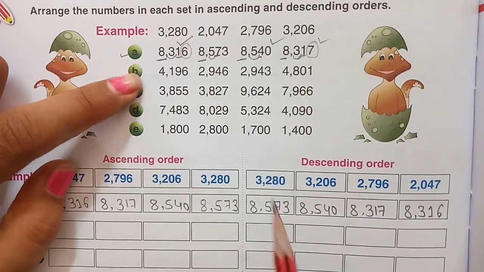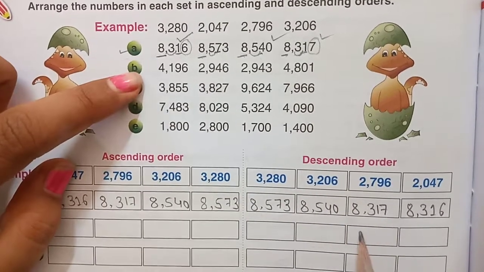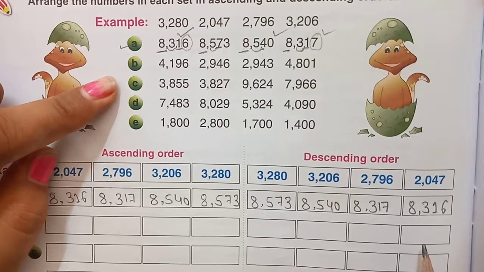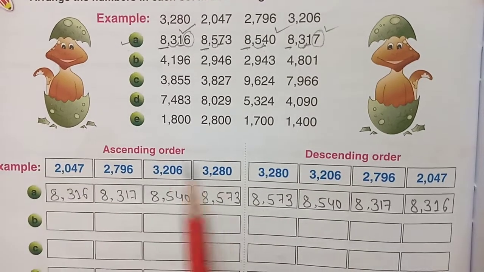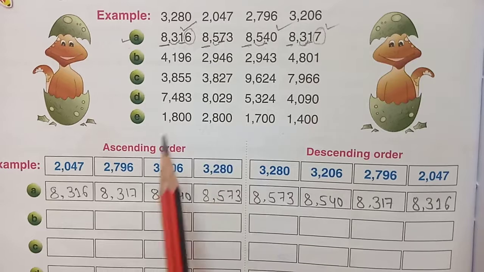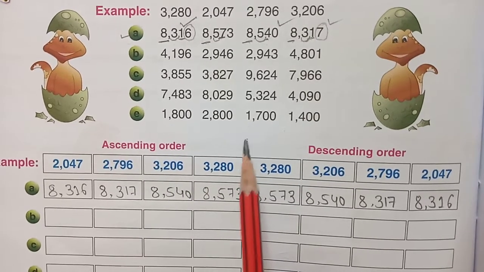Write it down at first. And of the remaining with 3, which is the greatest? With 2, which is the greatest? And the last, the least number, you have to write. Don't get confused. Always compare the biggest place at first. Thousands, then hundreds, tens. At last we have to observe the ones place digit.